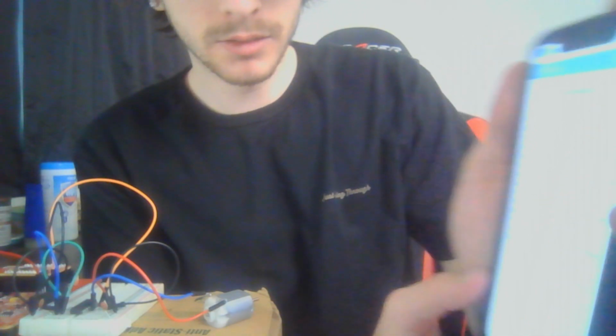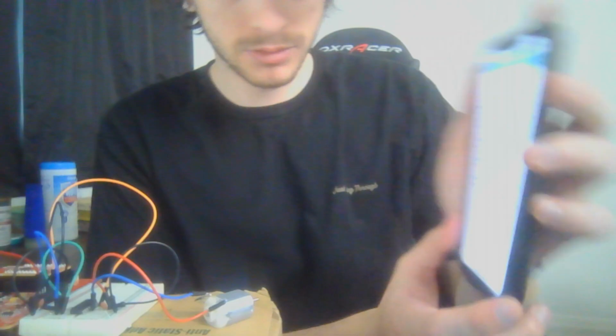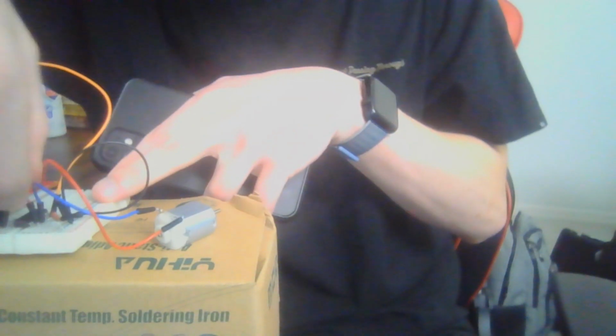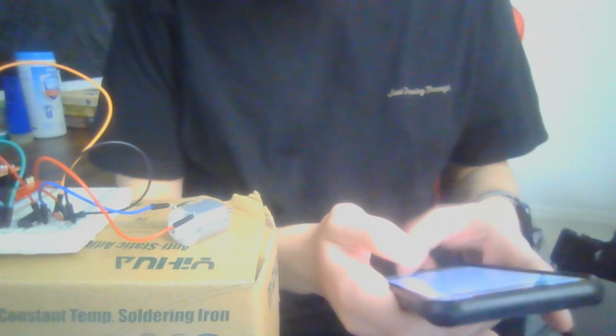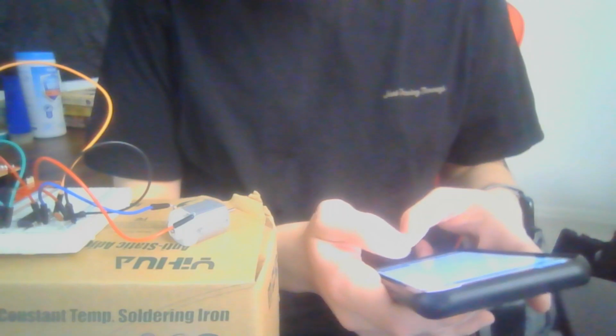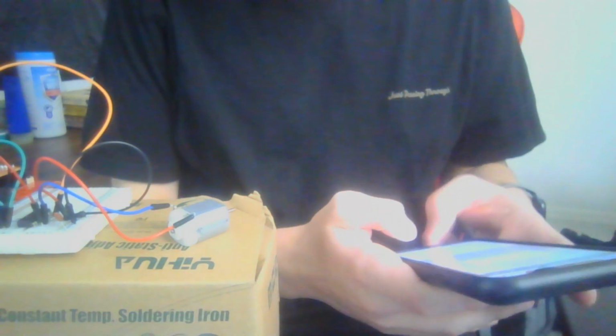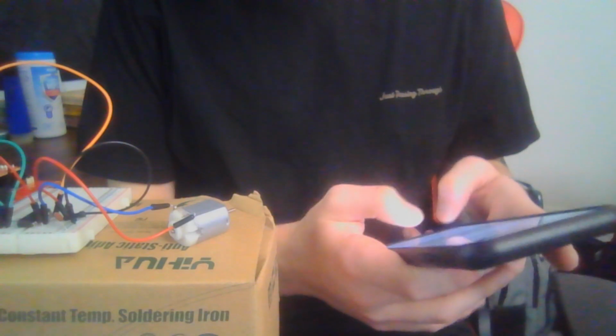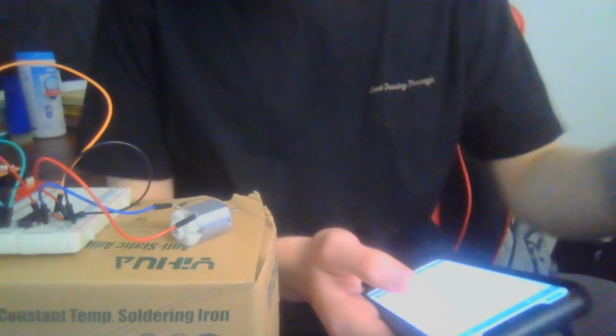And so now, let's see. Now I can simply turn it on again by going to 0x50, and it's back to moving around.